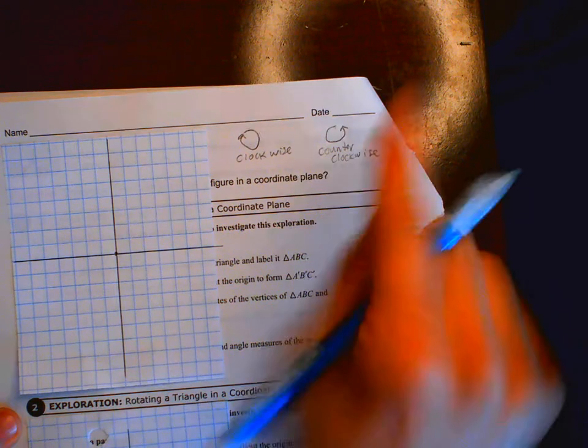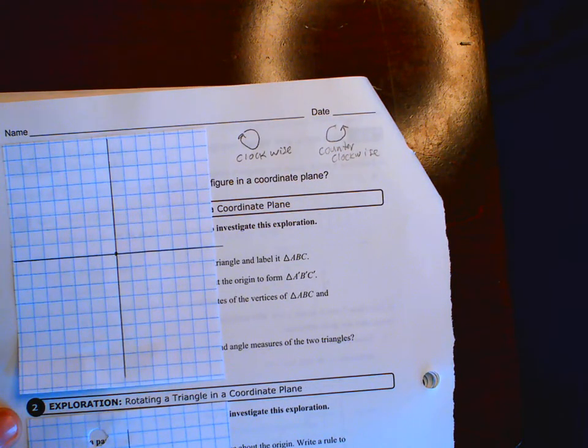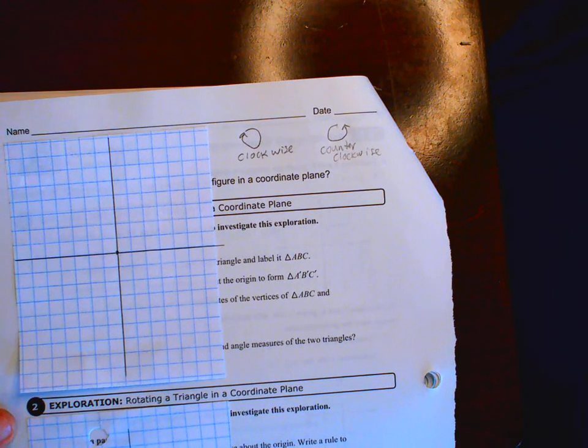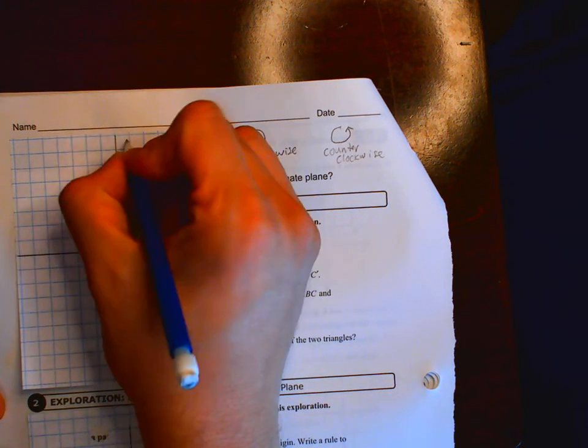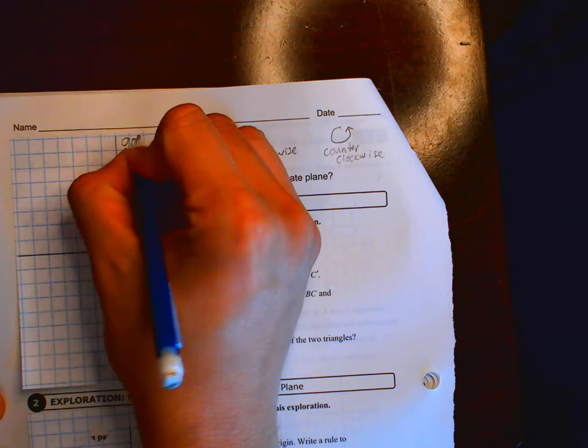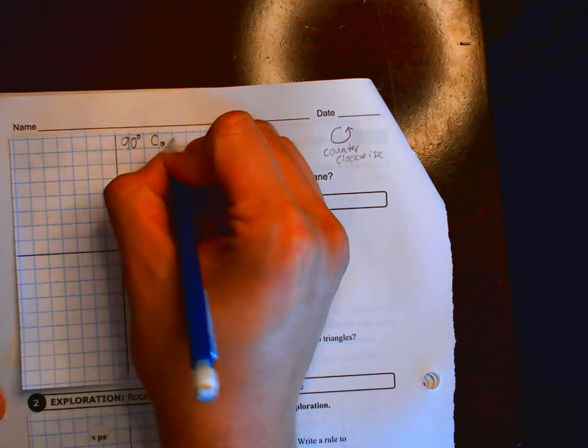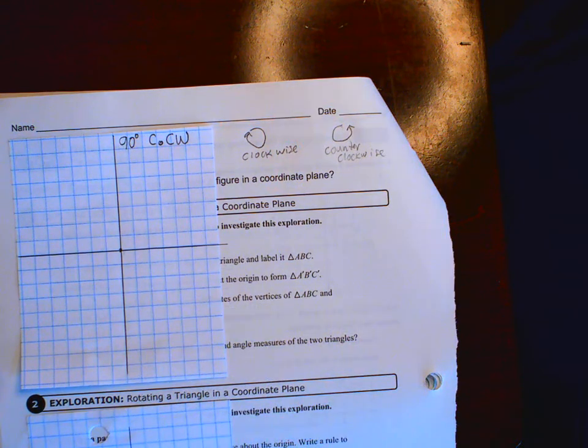Okay, it's going to go in the opposite direction of the clock. Okay, so the first one that we're going to do is the 90-degree rotation counterclockwise.